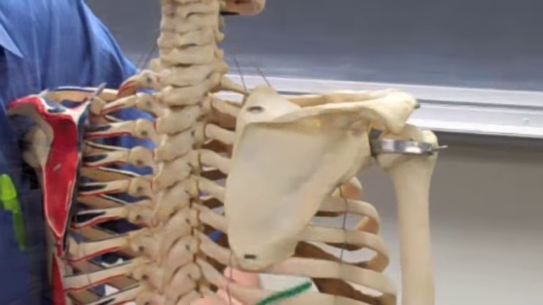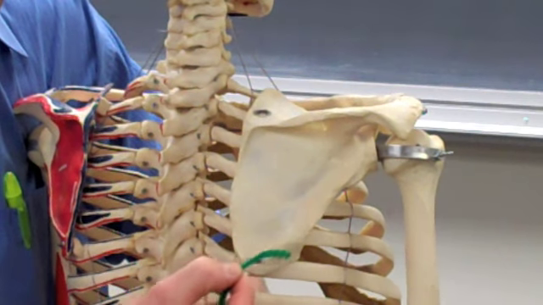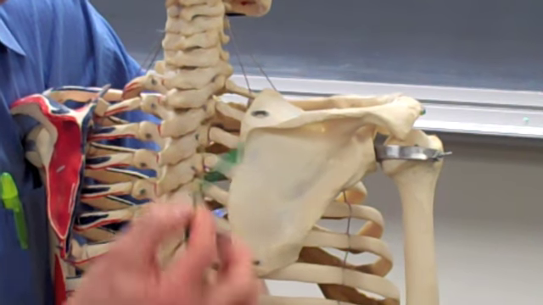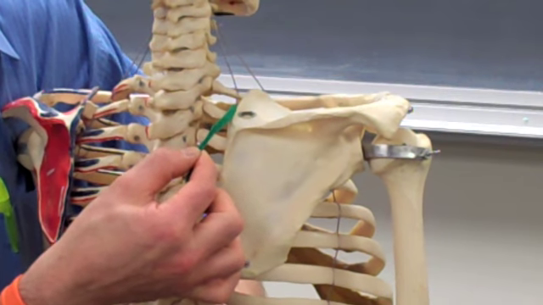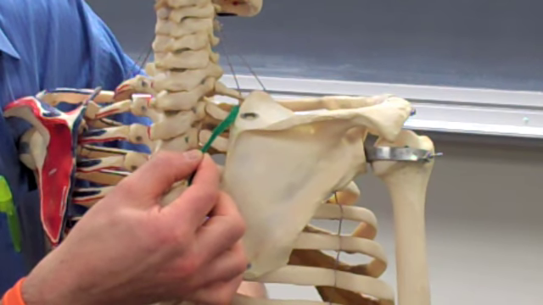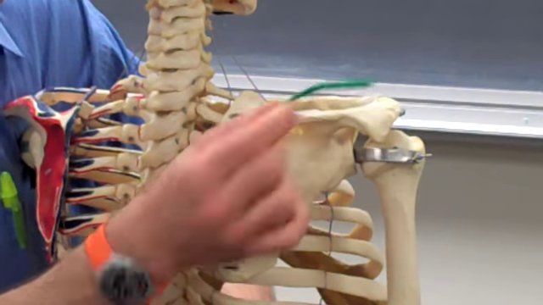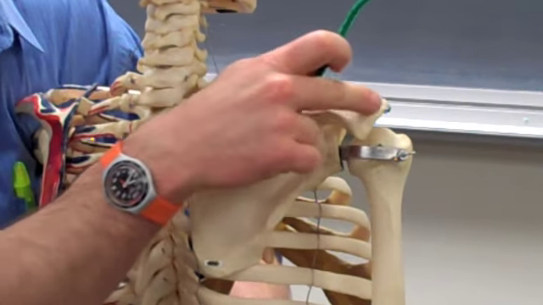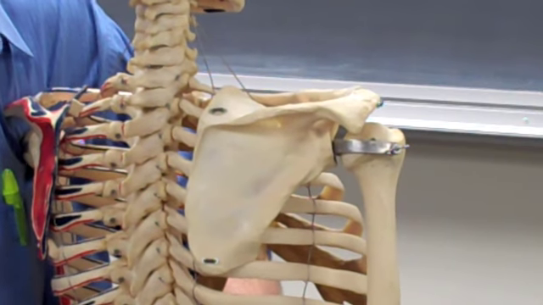the armpit. We have an inferior angle made by the lateral and the medial border, and we have a superior angle made by the superior border and the medial border. When we take the spine of the scapula and move all the way out laterally, we come to a tip, and that's known as the acromion process, or the acromion.